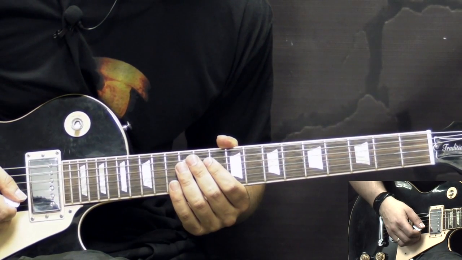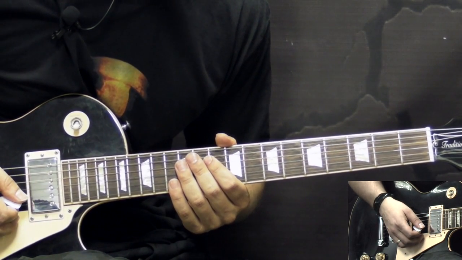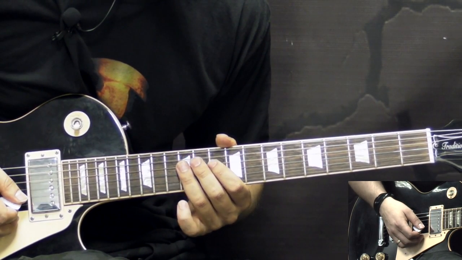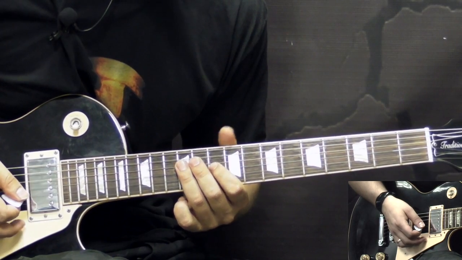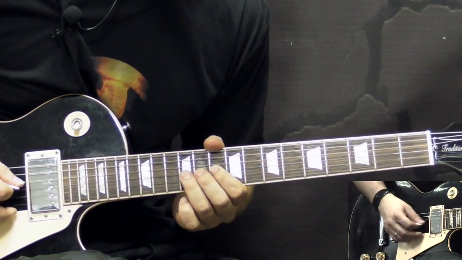Alright, so after the second break we go into, I wouldn't call it a solo because it's very short, it's sort of a fill in between the sections, but anyway, we're just going to break it down. It goes something like this.